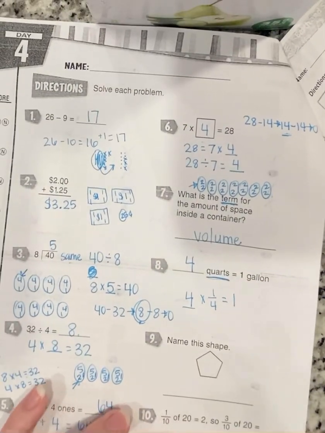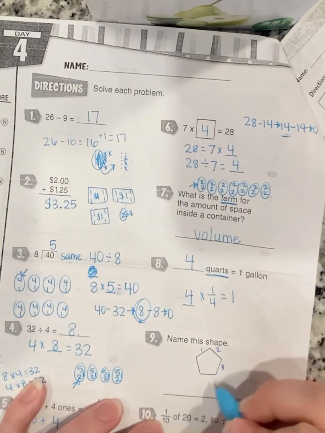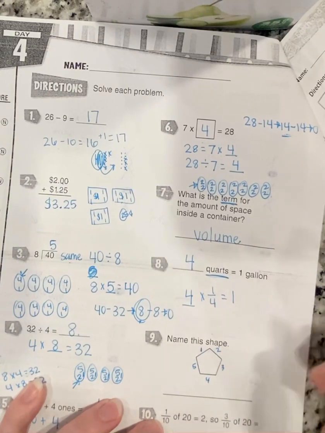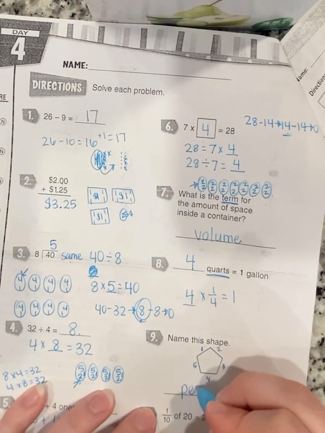Number 9, name this shape. Well, we're going to name it by counting its sides. 1, 2, 3, 4, 5. What shape has 5 sides? Pentagon.